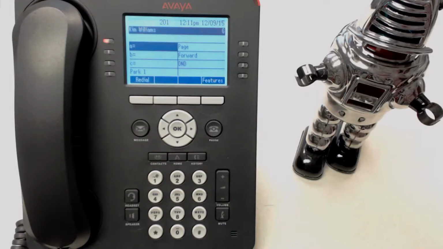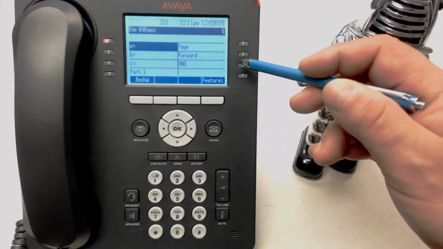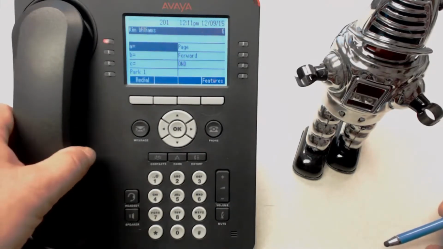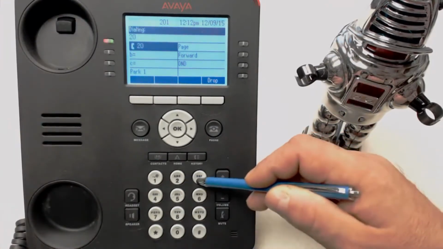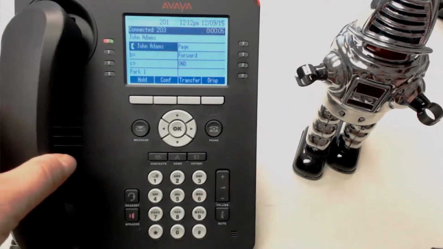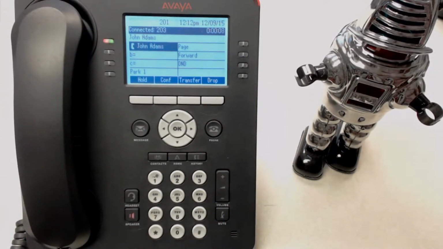The next two features we'll be going over are the mute and the do not disturb key. Let's say you're making a call. And you're on the phone. And then you go to speakerphone, for instance. Now you're on a live call with the speaker talking to another person.